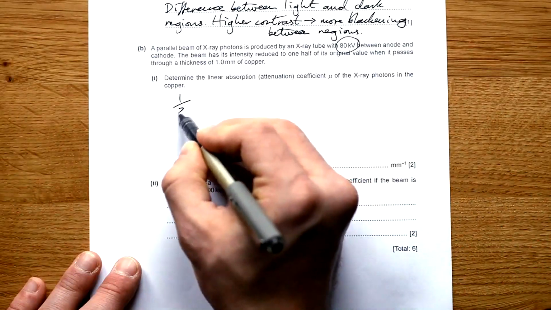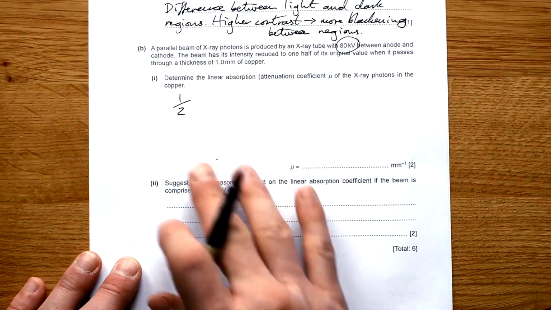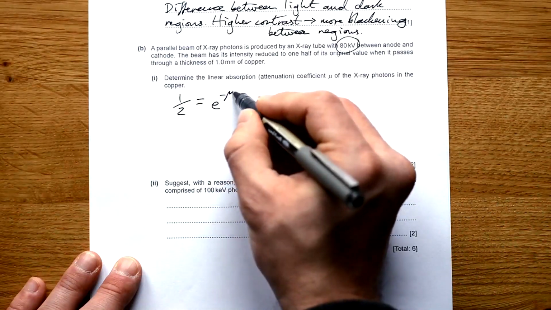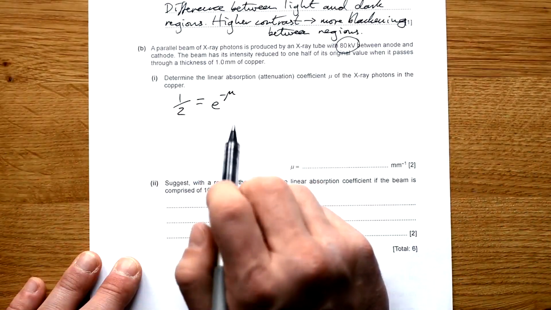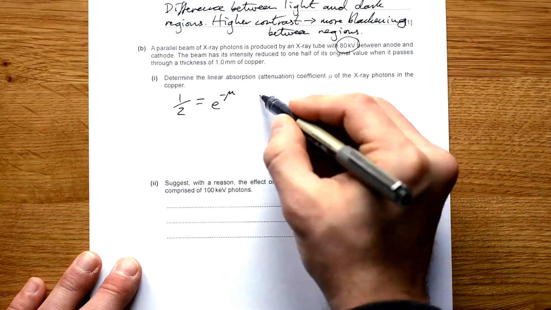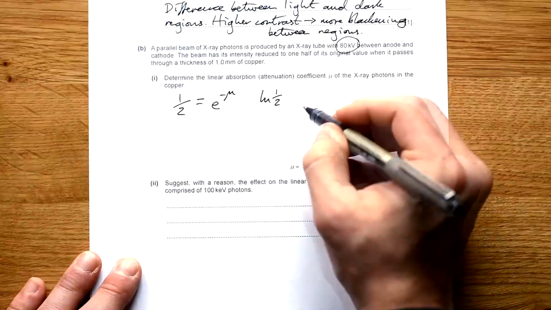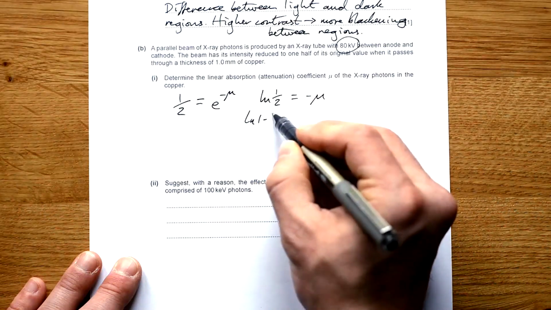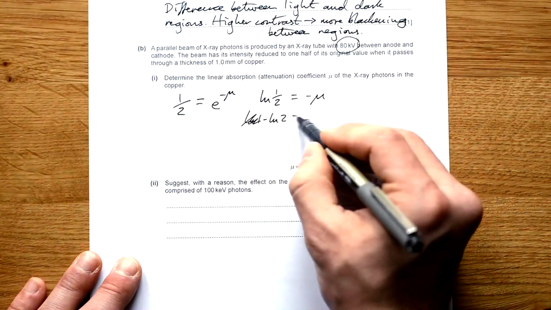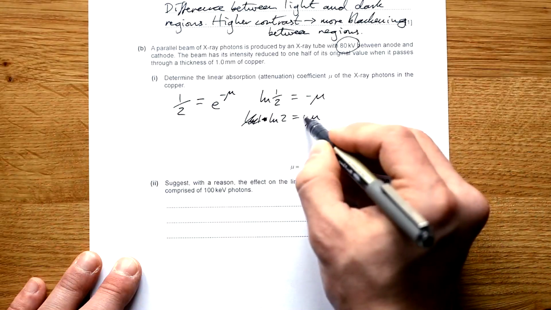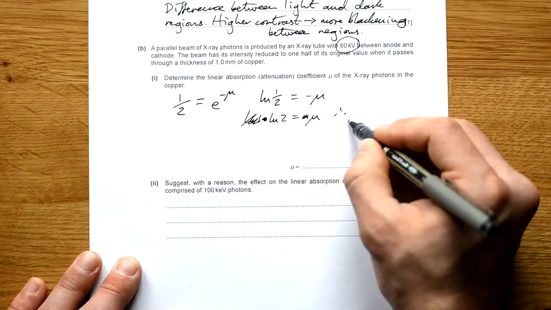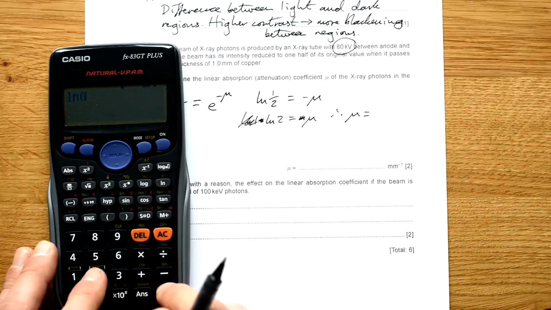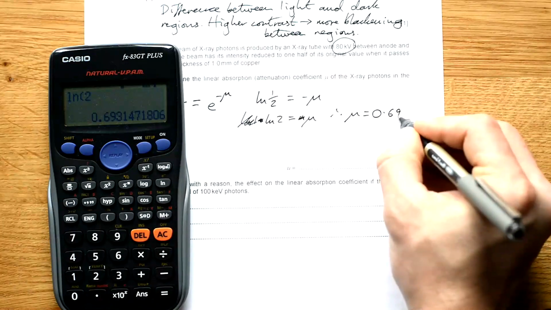So the ratio is a half when it goes through 1 millimeter, and that equals e to the minus mu. That is the coefficient up here. So taking logs of both sides, log a half equals minus mu, and you should remember that log of a half is log 1 minus log 2. Log 1 is 0, so that equals minus log 2, minuses disappear, therefore mu is equal to log 2, which I can't remember off the top of my head, and we are talking natural log here, not log to the base 10.